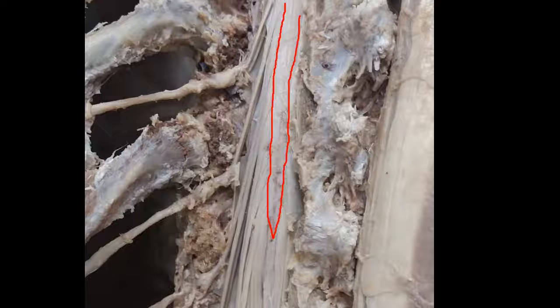Now keep in mind in a practical exam, a piece of string can be tied around the cauda equina or the conus medullaris and you'll be asked to identify the tagged structure. So just be careful to differentiate between those two structures.